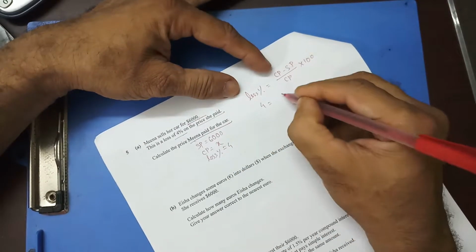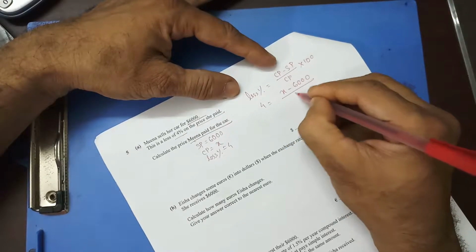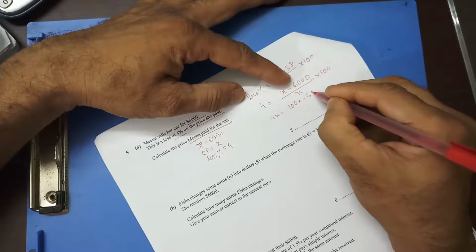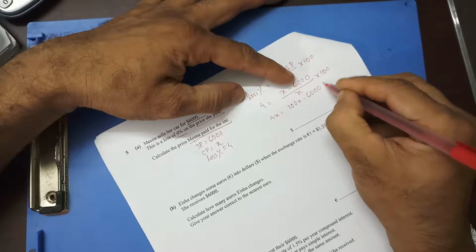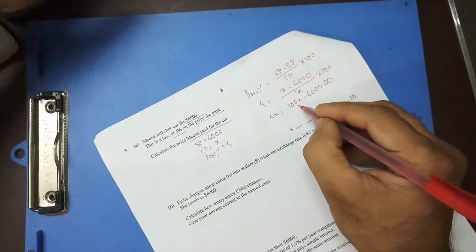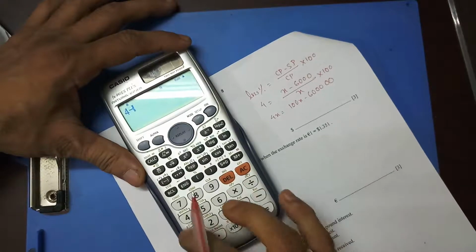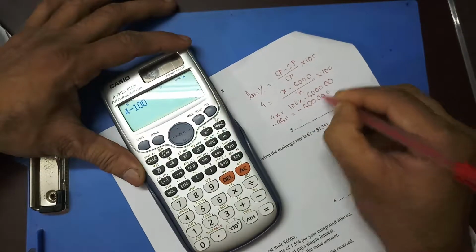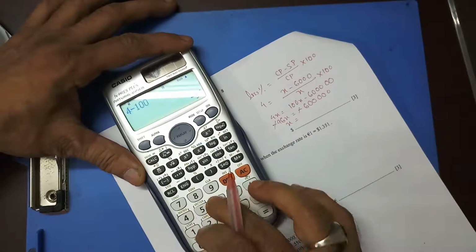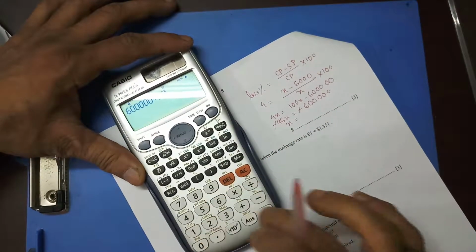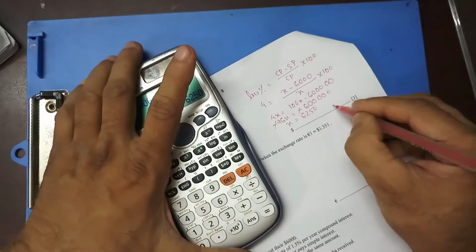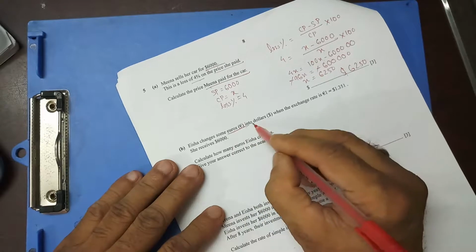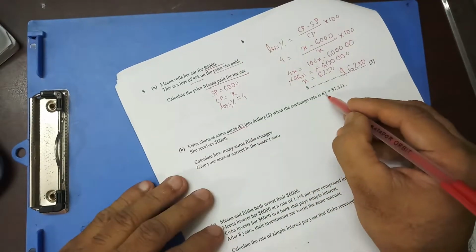Now loss percent is 4, CP we don't know, SP is 6,000, and CP is X, times 100. If I bring this over here, 4X, then this is going to be 100X minus 600,000, 2 more zeros. Now if I bring this over here, 4 minus 100X, that's going to give me minus 96X, and over here minus 600,000. So X is going to be 600,000 divided by 96. So our cost price was $6,250.